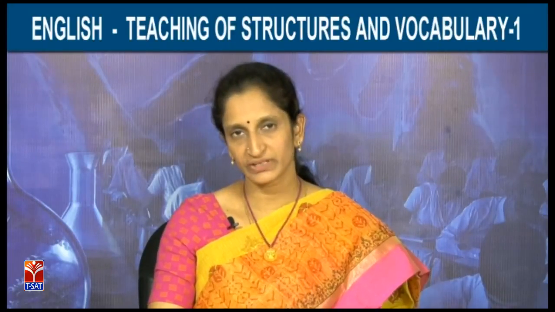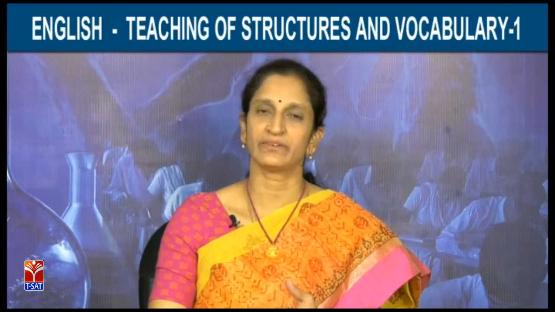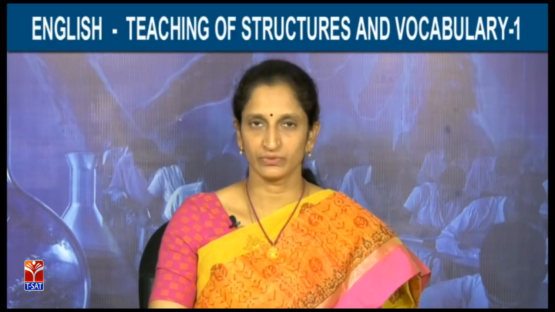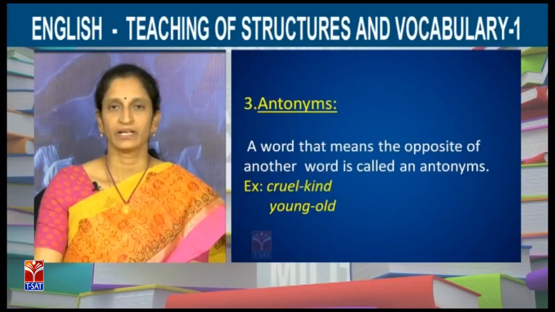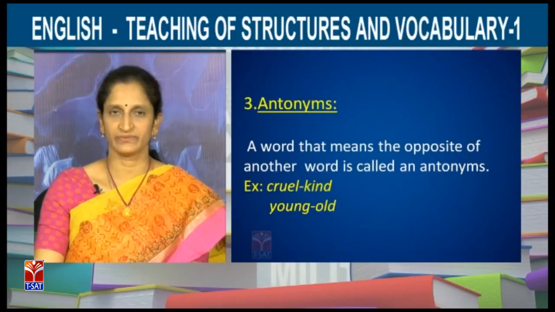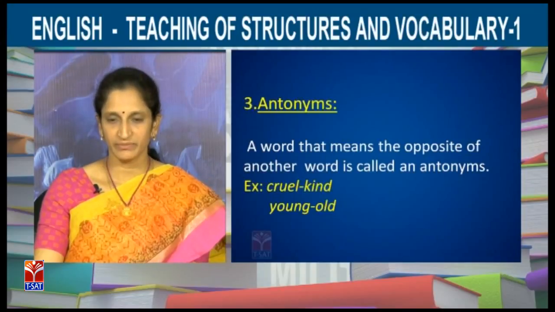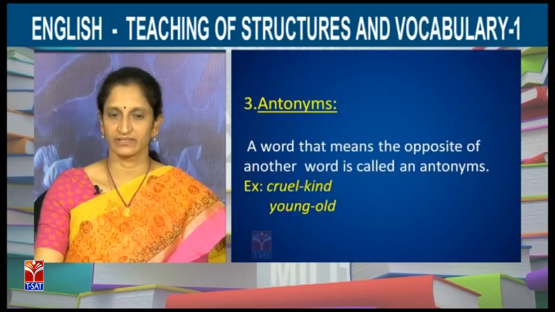So whatever homework we had given should be corrected by the language teacher. Then only will every child try to complete the homework at home, and it makes the homework useful. And coming to antonyms, these are nothing but opposite words. The synonyms are nothing but similar meanings. Coming to antonyms, a word that means the opposite of another word is called an antonym. So it is nothing but the opposite.